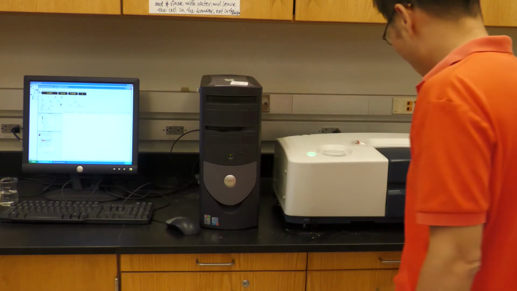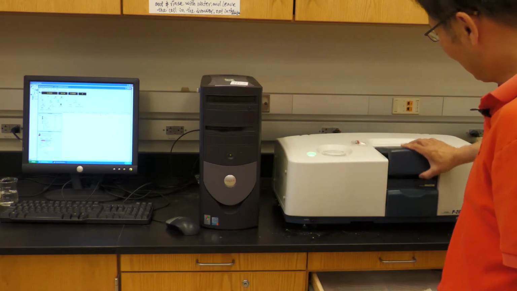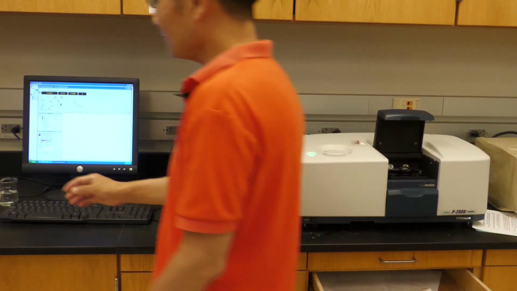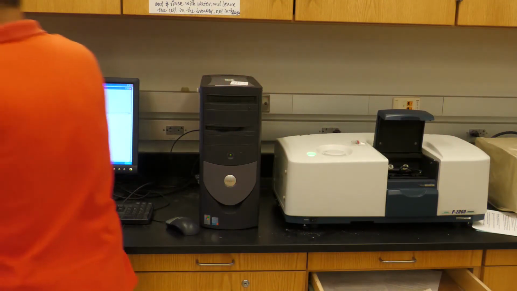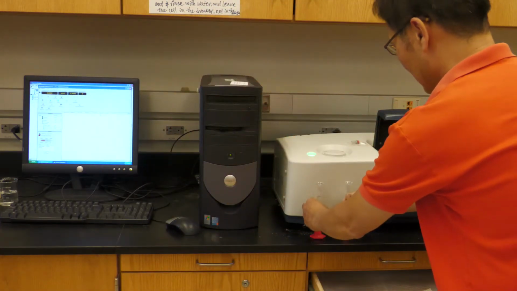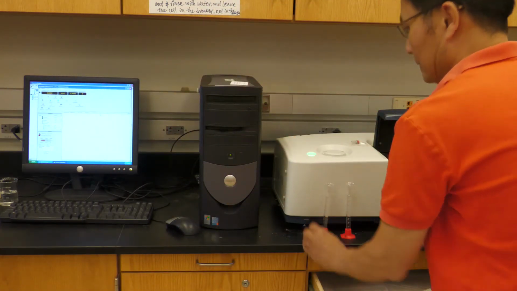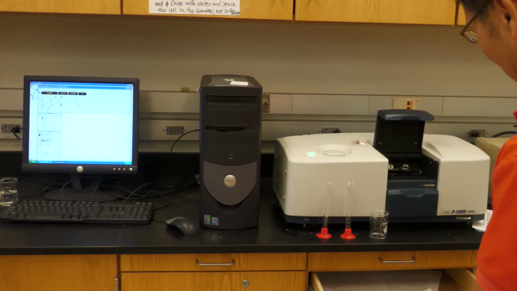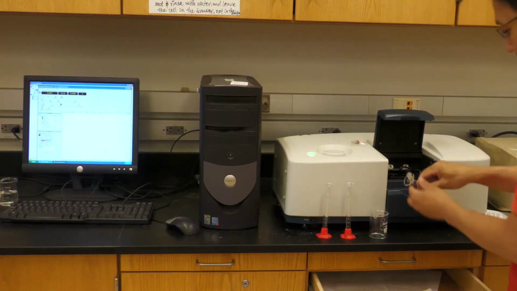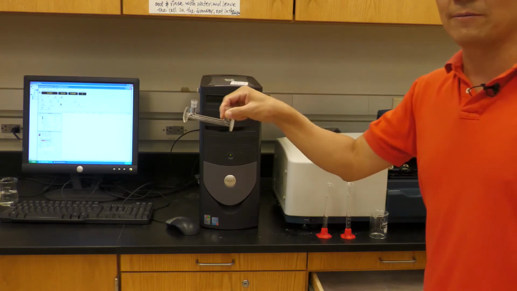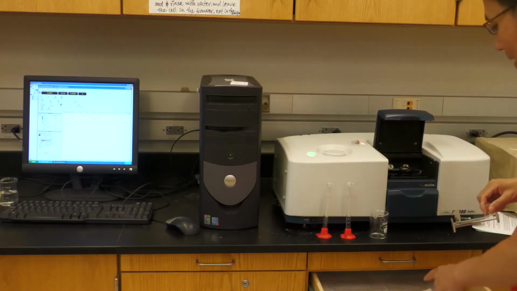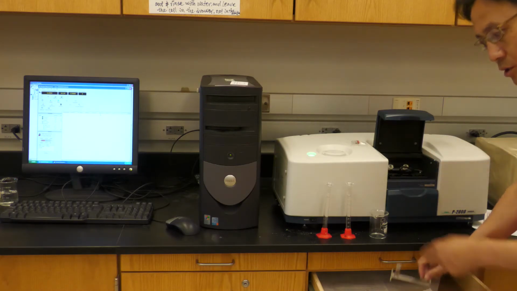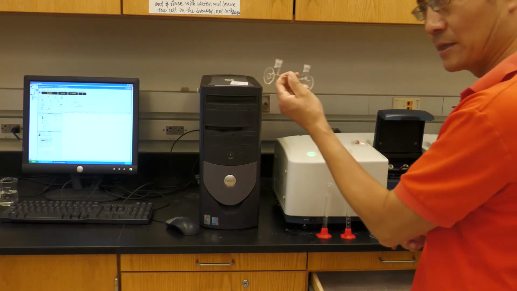Now let me show you how to do this one. Okay, before we start the sample, we need to open this guy. Okay. Now these two, we put it here. Okay. Now this is a beaker, so you want to measure this one inside the beaker. Now this one is a cell. This cell is quite expensive. Don't break this one. Okay. I suggest you leave this drawer open, in case you drop it in the drawer, not on the ground. Okay. When you do the experiment.